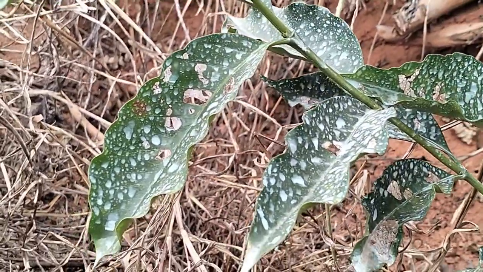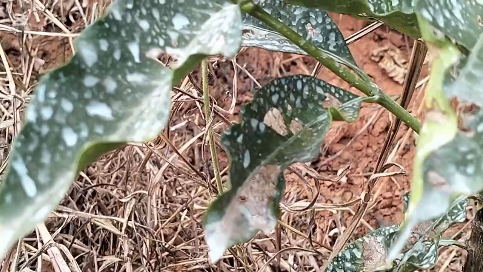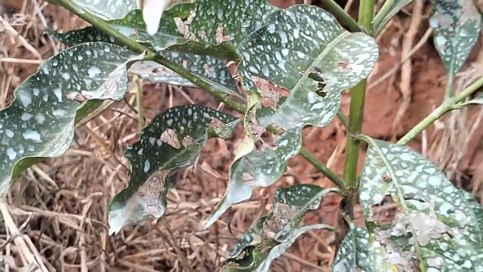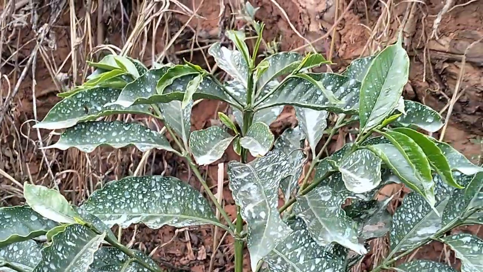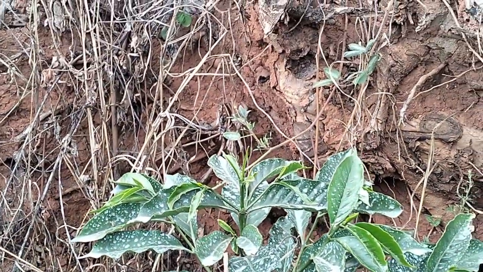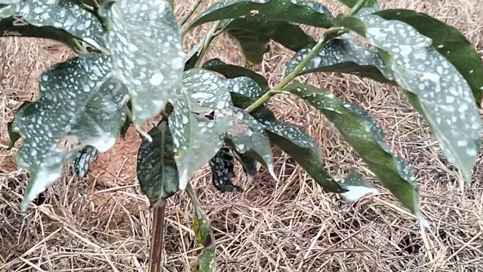And it's good to know that these attacks weaken the leaves, and also they reduce photosynthesis. And if at all we don't control this, it will also affect the overall health and yield of the coffee plant.